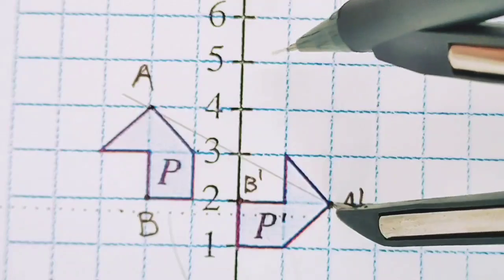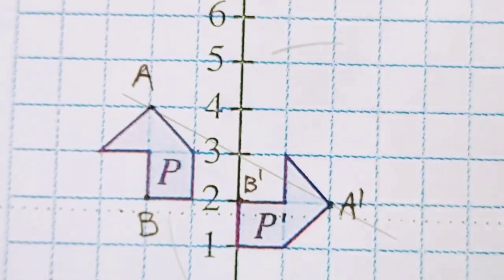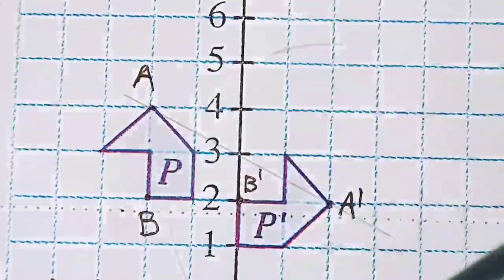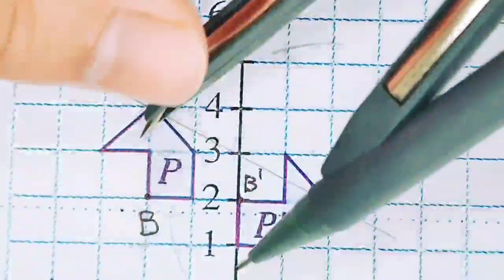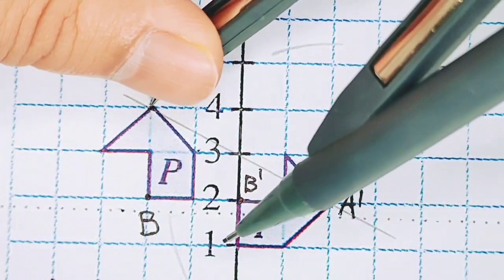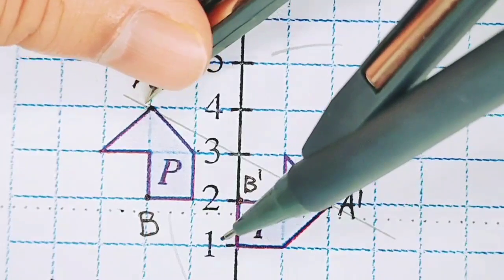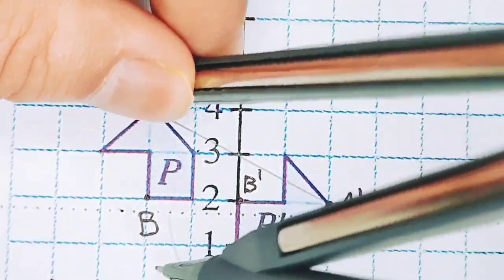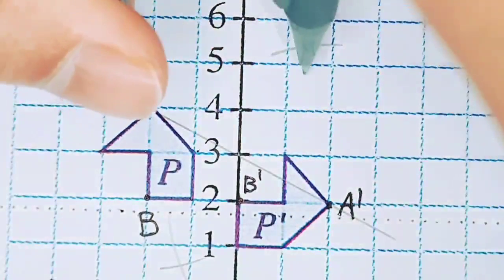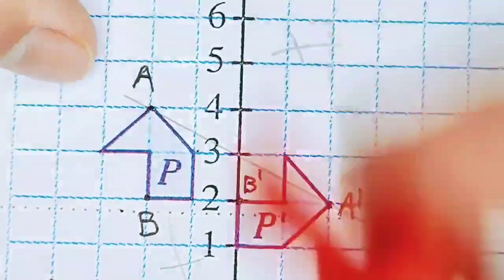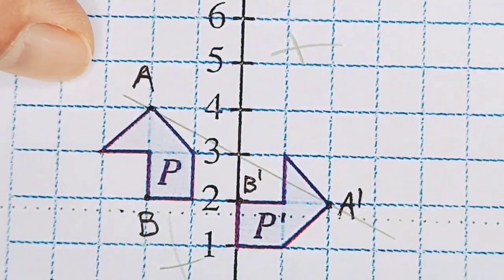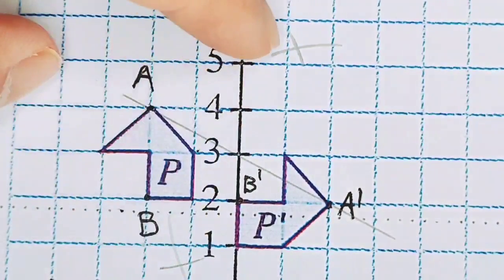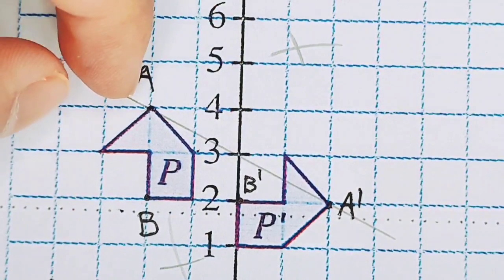A little one like this should be enough. And make sure you don't change the length of the compass. We're going to change the place. Put the needle there, right at the point, and make another arc. So here it is, the perpendicular bisector for A.